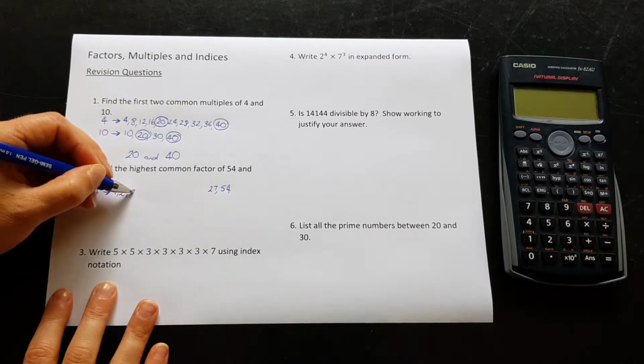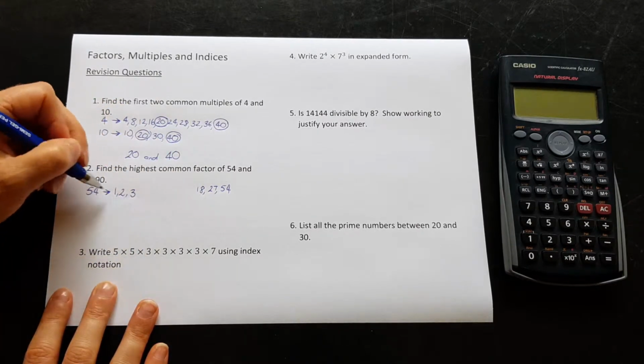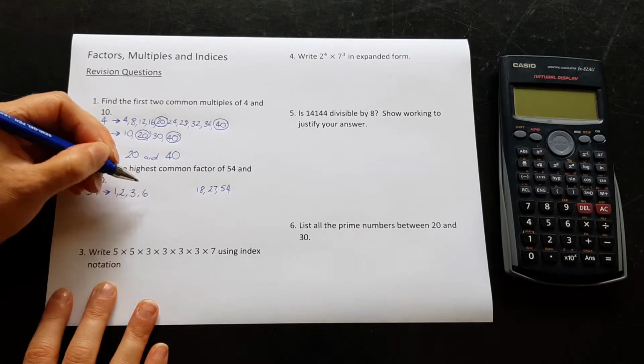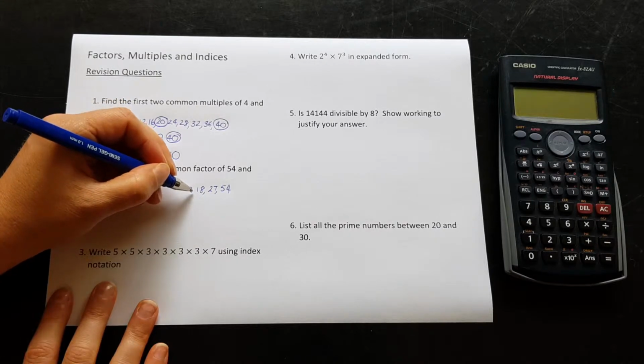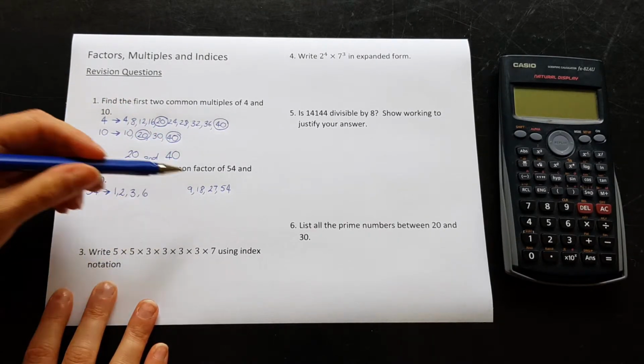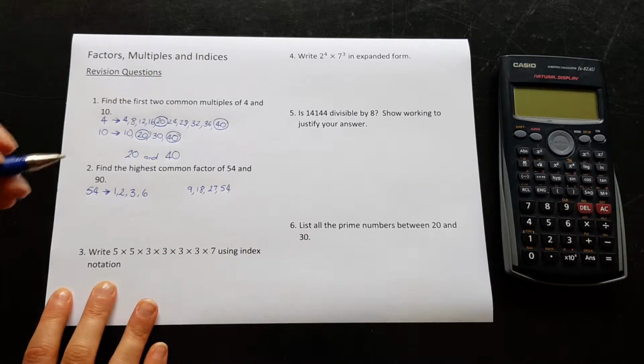Yes, it is. 3 times 18. 4, no, that's not going to divide by 4. 5, it's not going to divide by 5. But 6 is going to work, 6 times 9. 7, no. 8, no. And then we've reached across to 9. All right, so that's all the factors of 54.